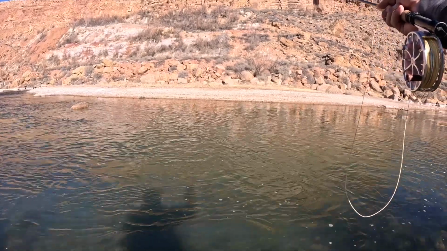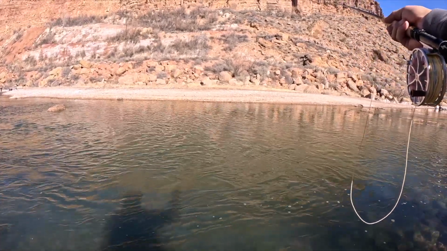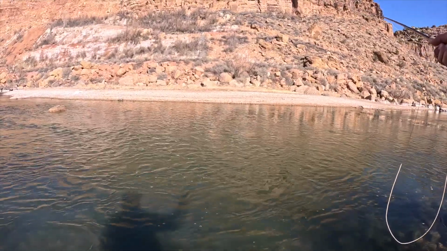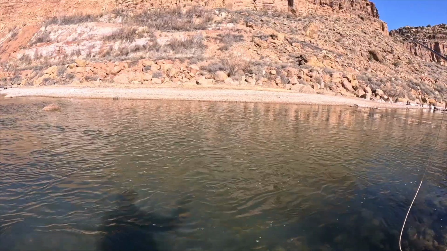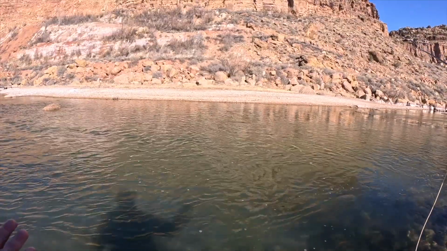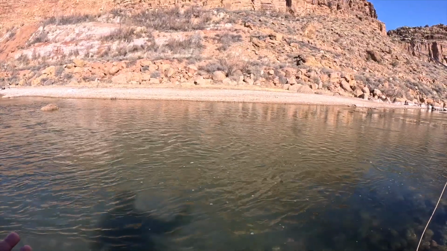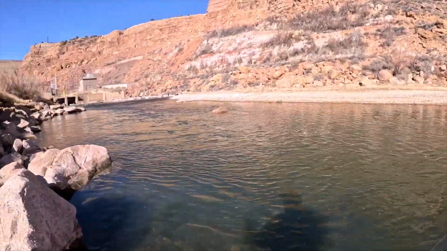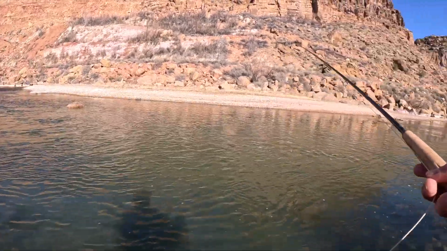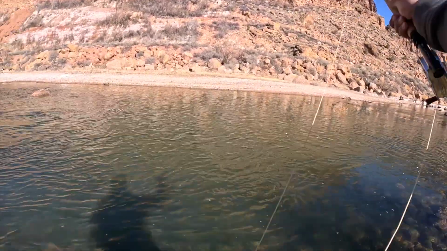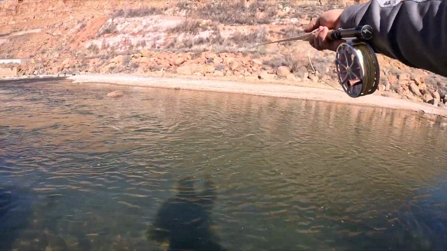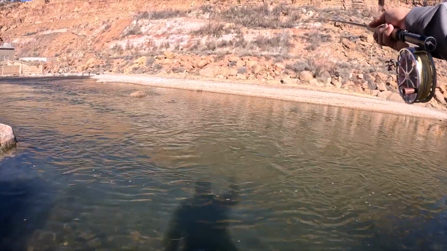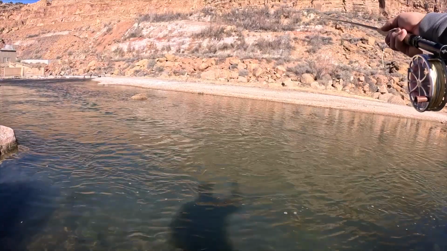We'll run a couple more drifts through here and then move up again. One thing is, don't get too caught up in fishing one spot, as long as you have a general idea of what they could be eating. Wintertime, eggs and midges, always a good thing to start out with. Then you can progress through. I may change a fly or two in a spot if I think it's very optimal.